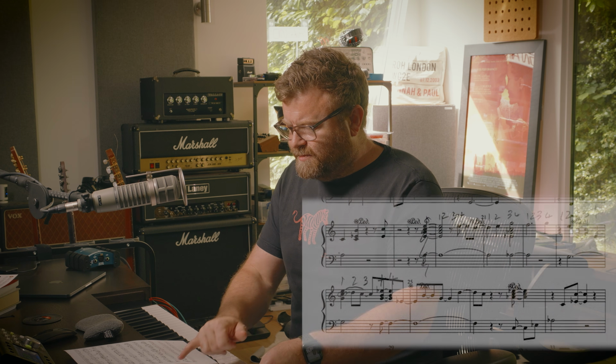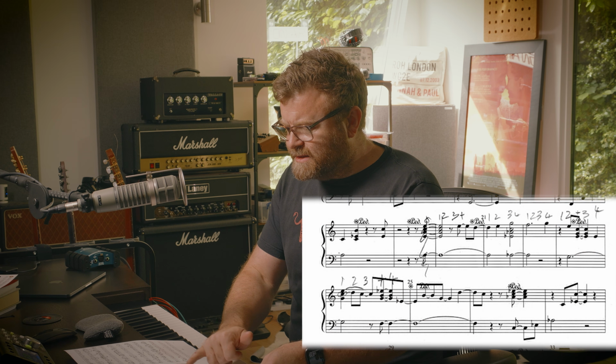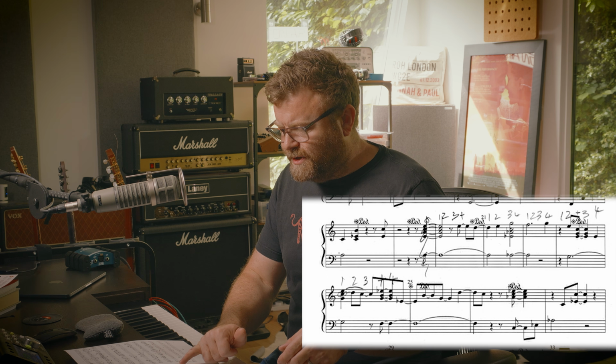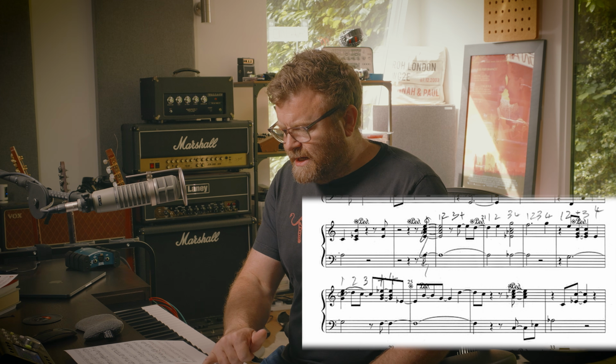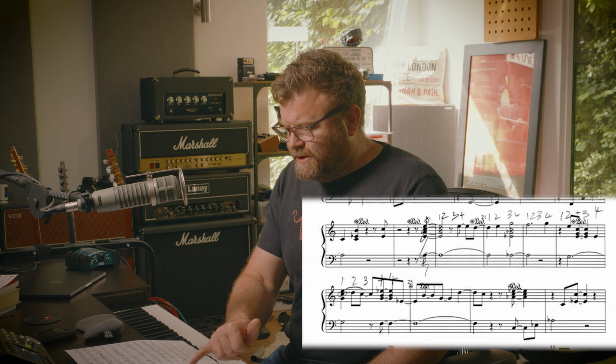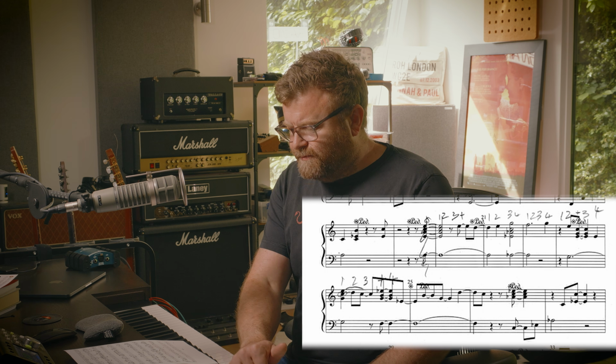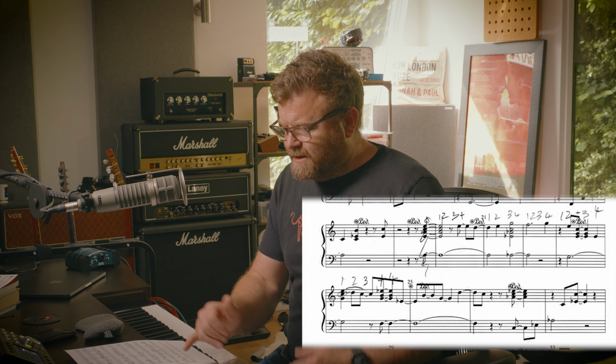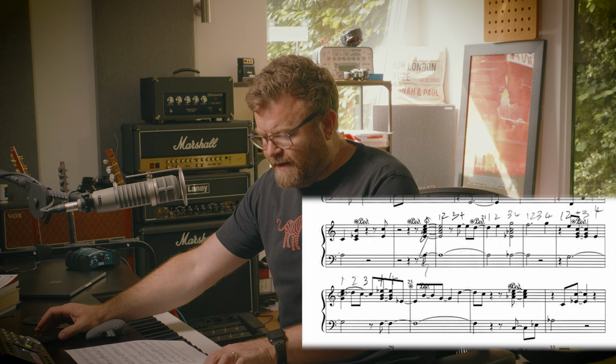There are some sections where I then decided, for example, there's this section here, which I'll play for you, where I decided that I did want to use some of these timings. So I wrote out the timings that I was going to use above, and then stuck to them. So here's bar 20 from the piano.